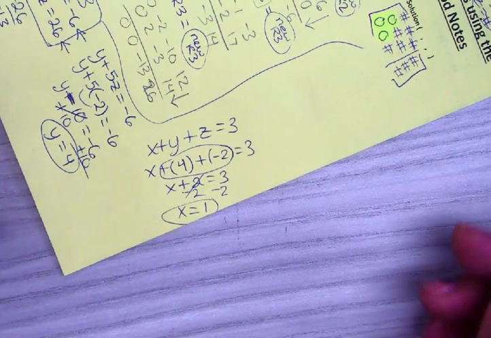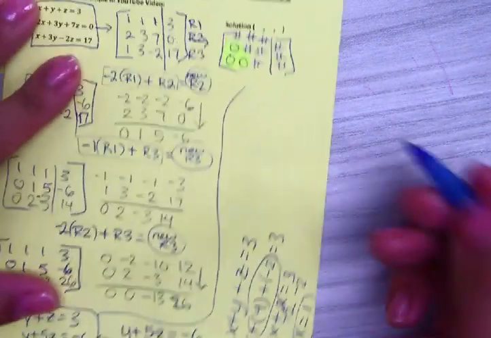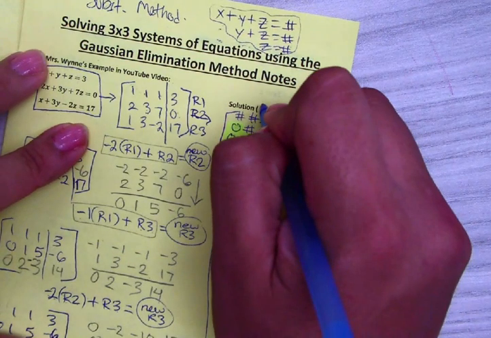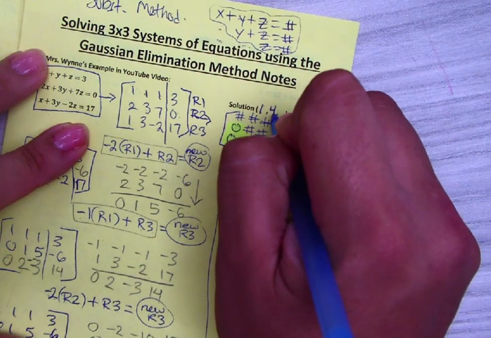And that results in your solution. So don't forget to put the solution in order. You're going to have x, y, z. So we're going to have 1, 4, and -2.